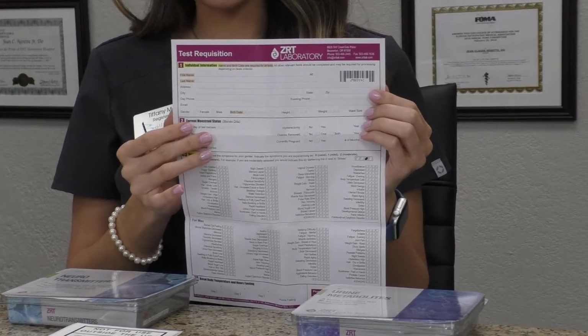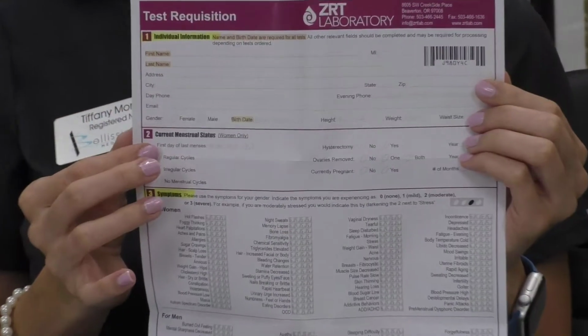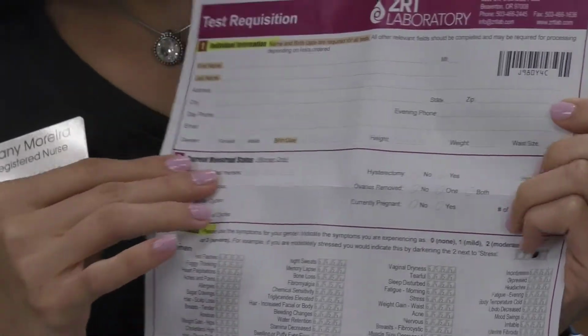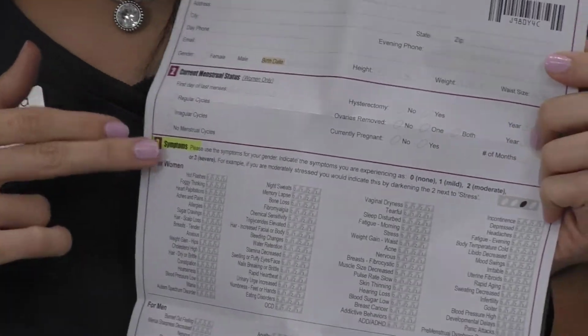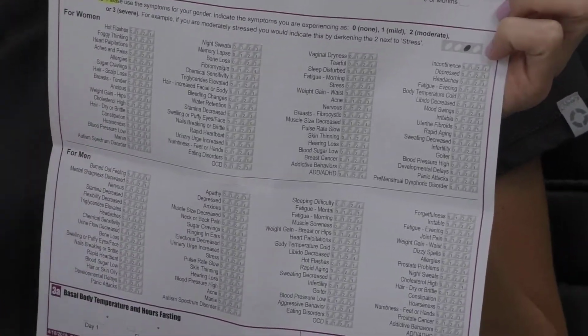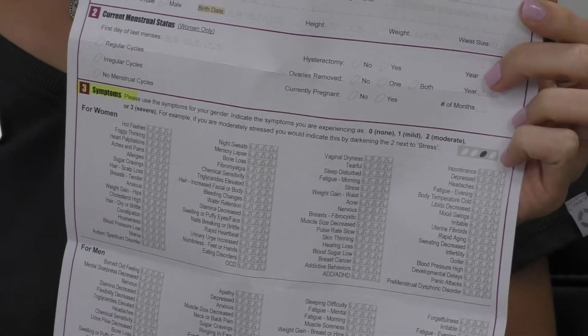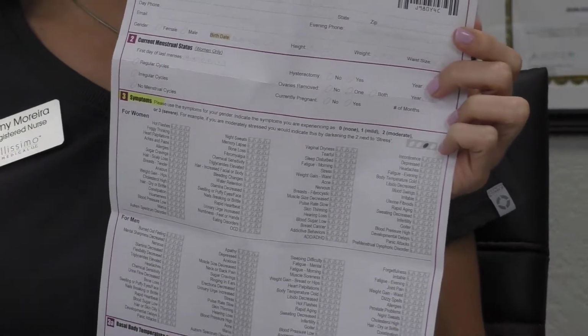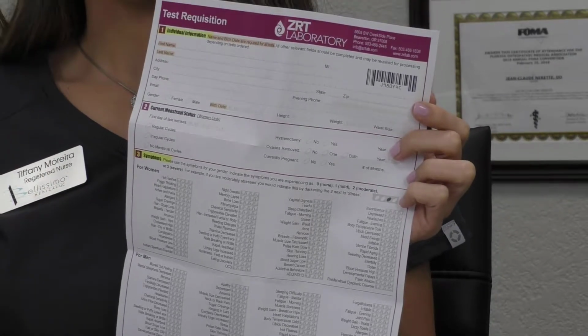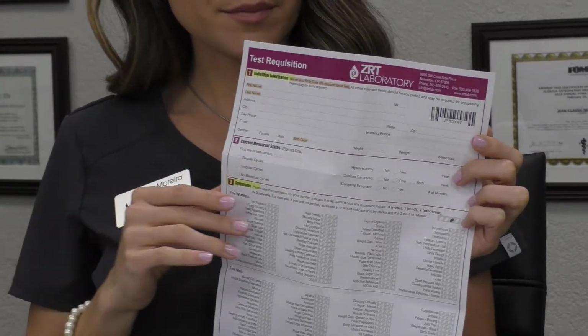For the neurotransmitter testing, you have this area on top, which is your name and address. It's also an area of symptoms. You're going to fill out all the symptoms that you do have. For things neurological, it could be stuff like depression, anxiety, problems sleeping, brain fog, things like that.